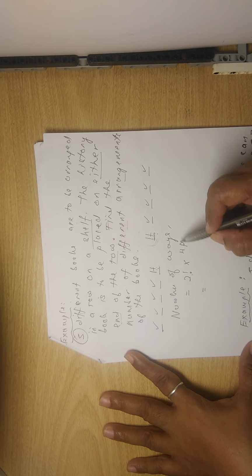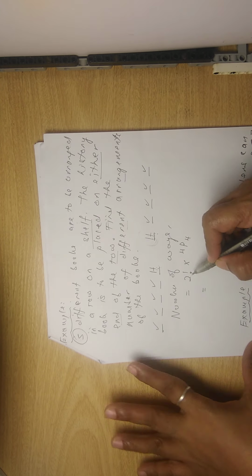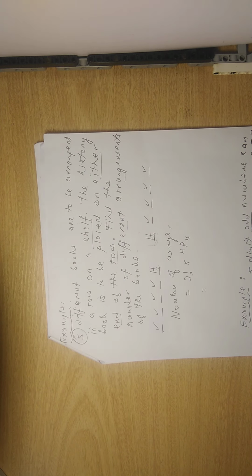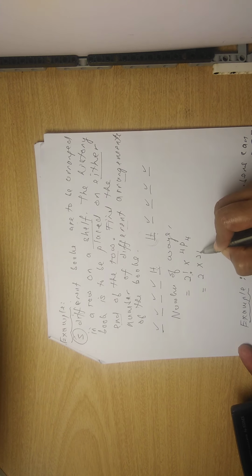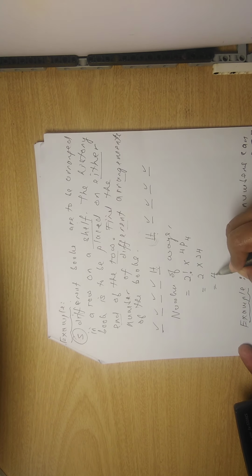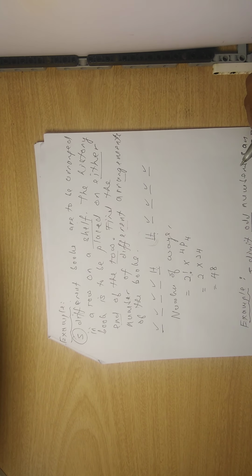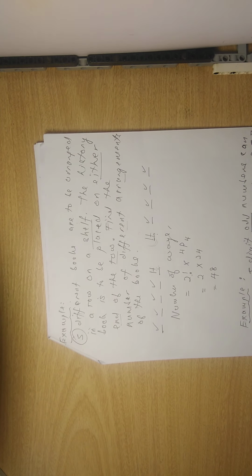So this is 2 factorial. Using your calculator, 4P4 is 24. So that gives you 48 different ways of arranging the books.